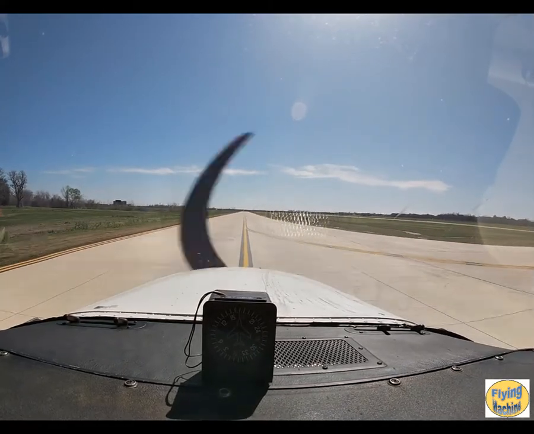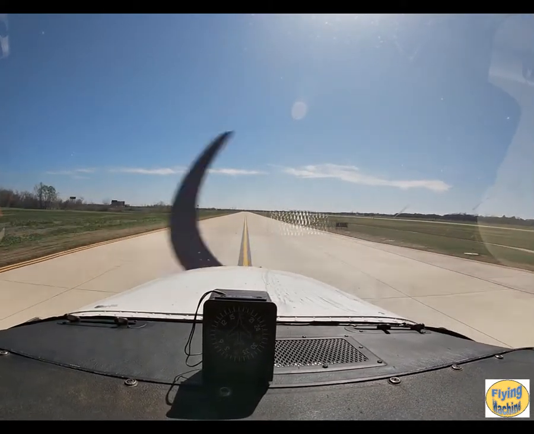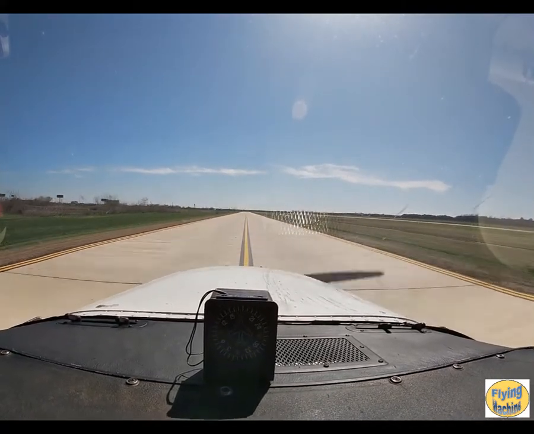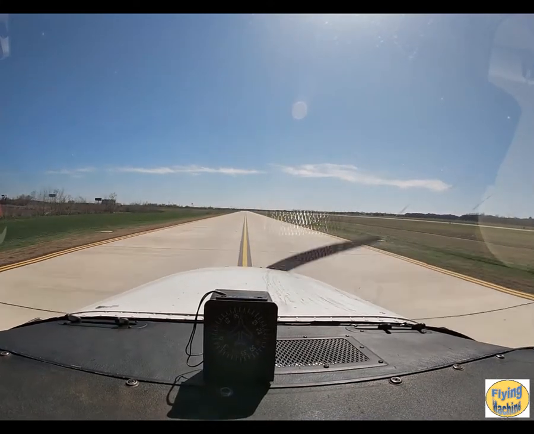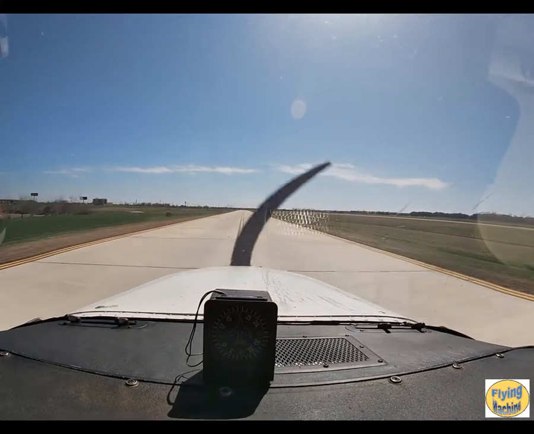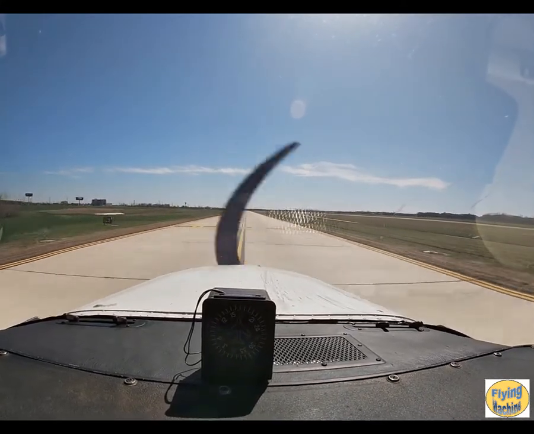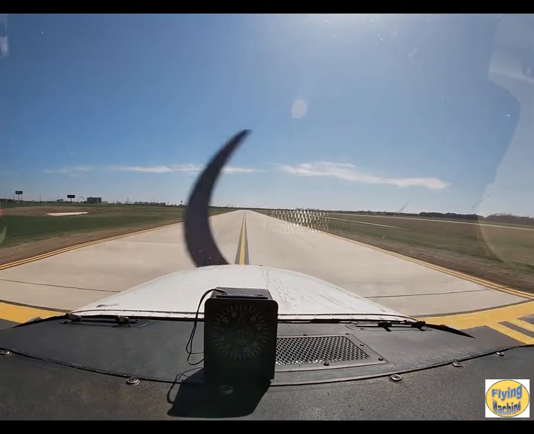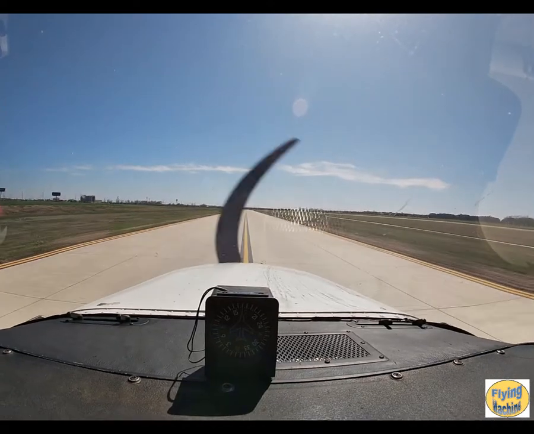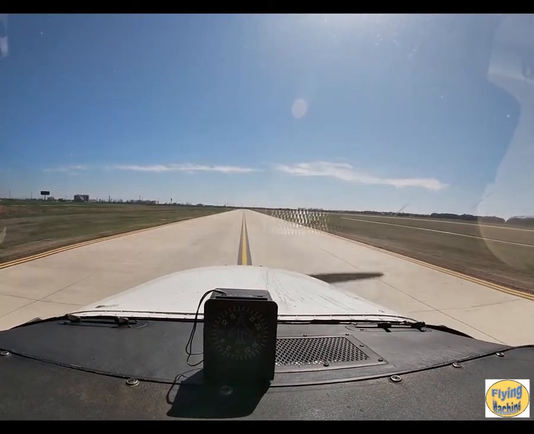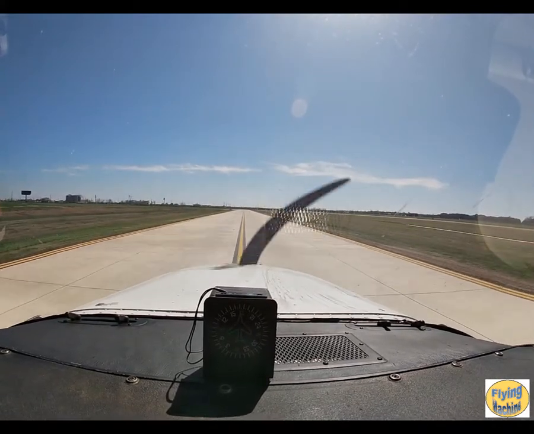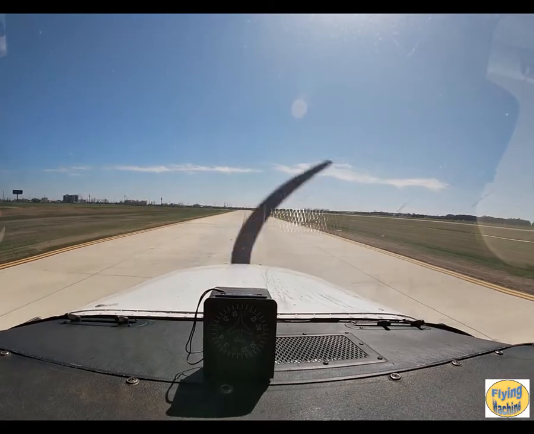Pull out the power a little bit. Ground speed is 19 knots, which is too high. So pull the power a little bit. I see traffic coming in to land. Hopefully by the time we get there, they'll be clear of the runway, so we won't have to wait for them. It's perfect weather for flying today.